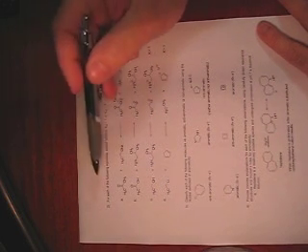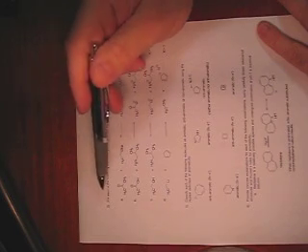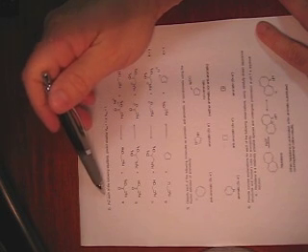So another question I got was, this is problem set 3, problem number 2, and the question is, can you explain question number 2? And so the question is, for each of the following equilibria, predict if the equilibrium constant is less than 1 or greater than 1.